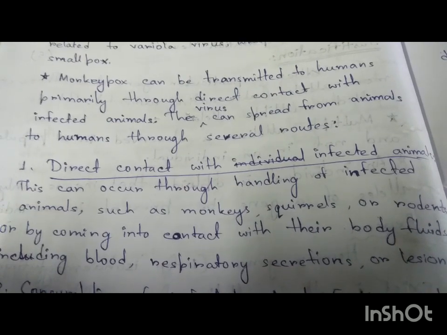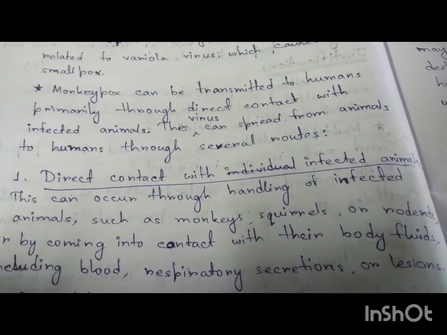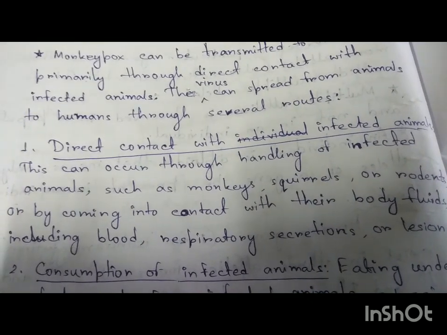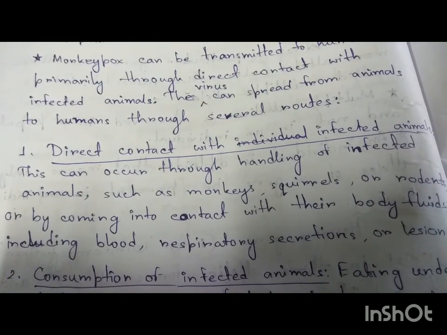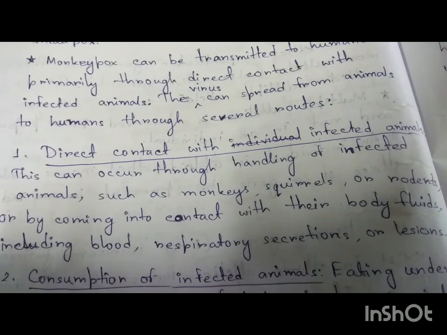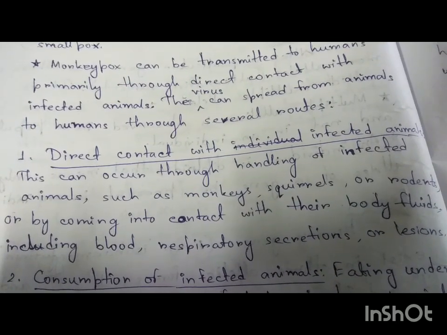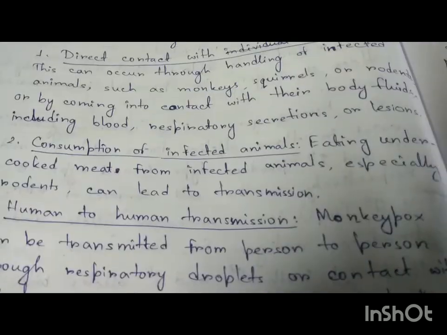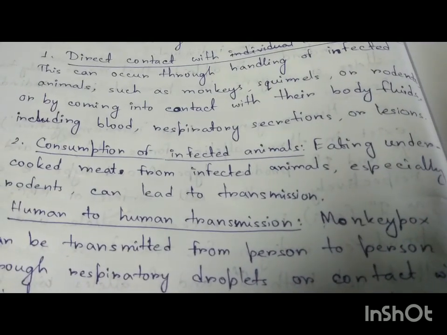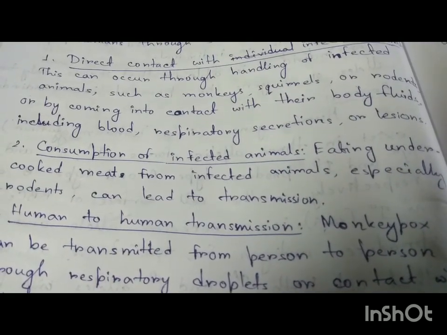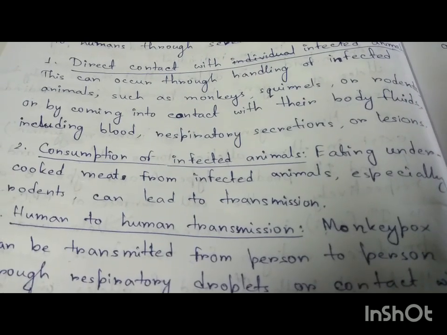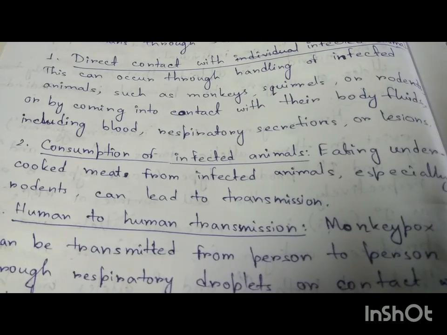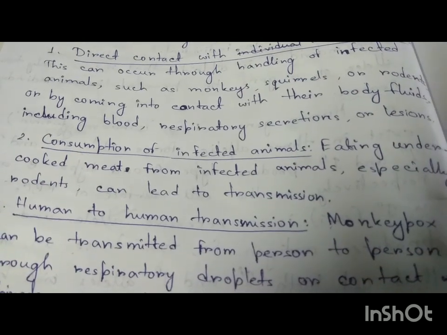This can occur through handling infected animals such as monkeys, squirrels, or rodents, or by coming into contact with their body fluids, including blood, respiratory secretions, or lesions. Number 2 is consumption of infected animals. Eating undercooked meat from infected animals, especially rodents, can lead to transmission.